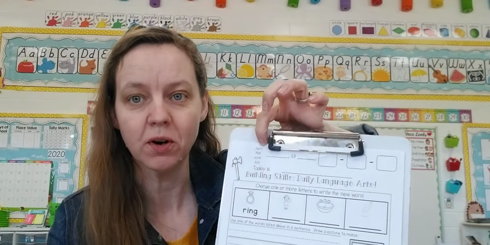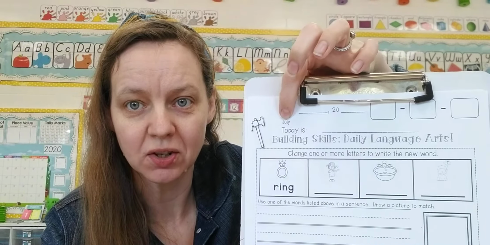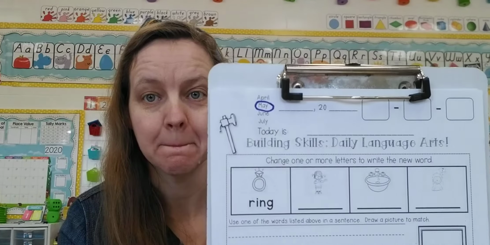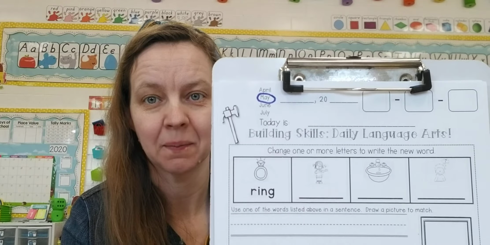Is it April, May, June, or July? They gave us 4 choices this time. April, May, June, or July. Yes, we just switched to May. Starts with an M, so find that second one. It starts with a M, May.